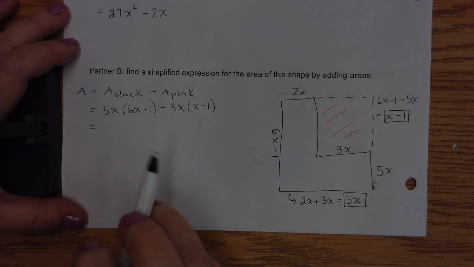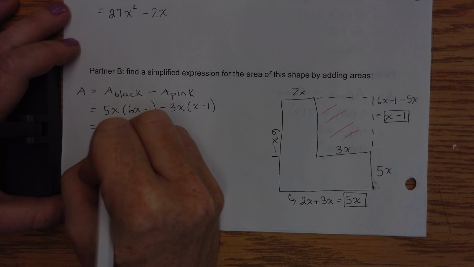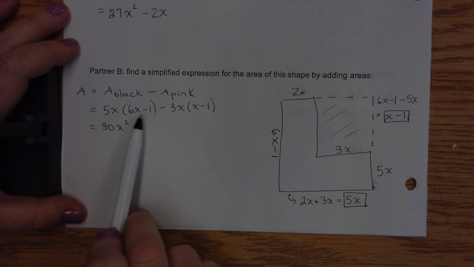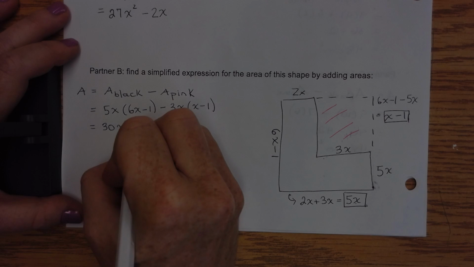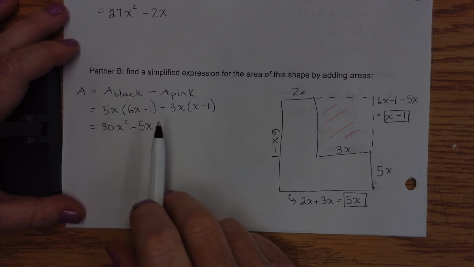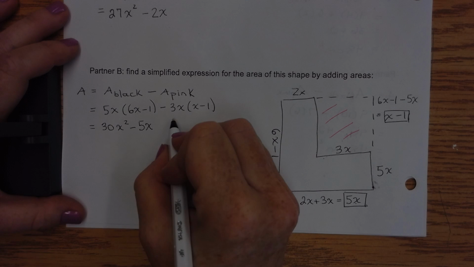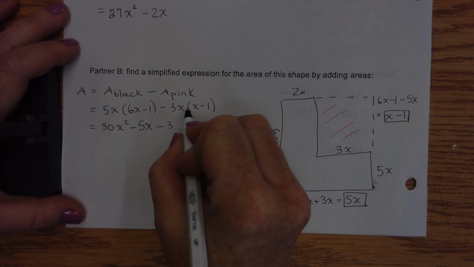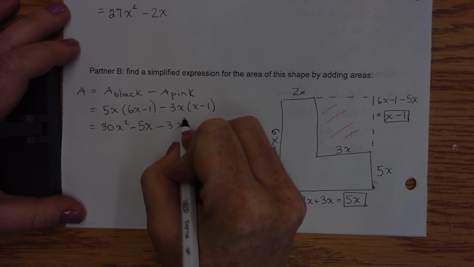So 5x times 6x is 30x squared. 5x times negative 1 is 5 times negative 1, which is negative 5, and then there are no other x's, so it's just x. Then we're going to do negative 3x times x. So I have negative 3, and x times x is x squared.